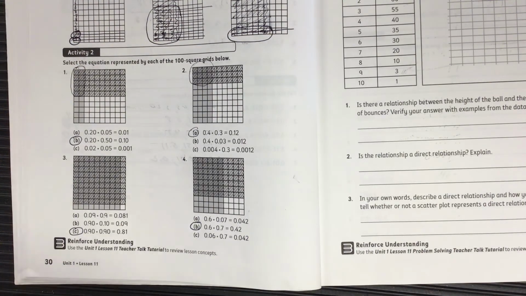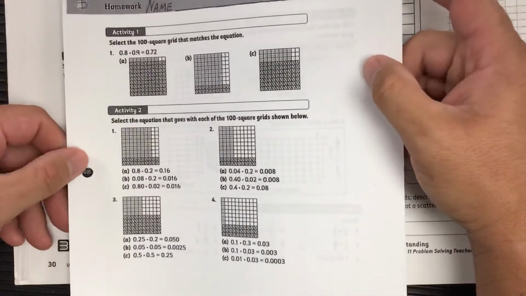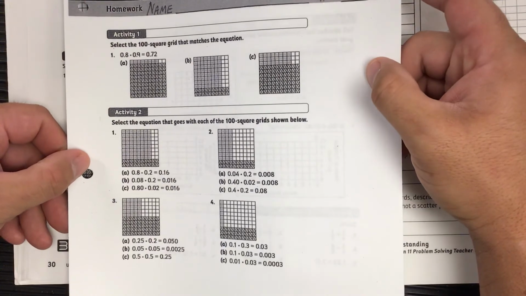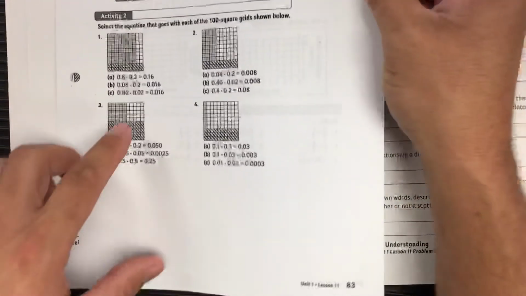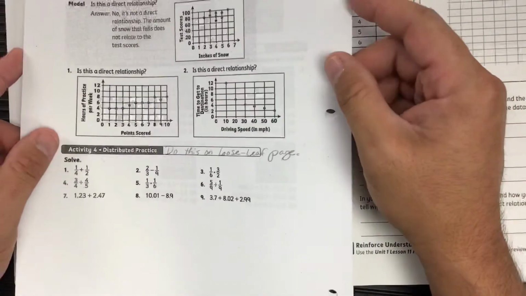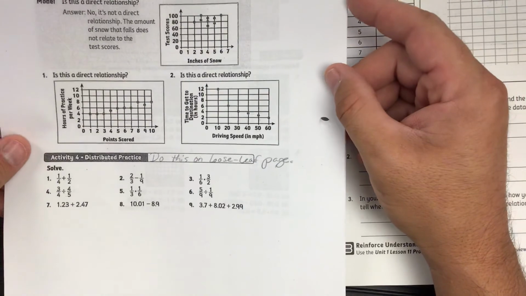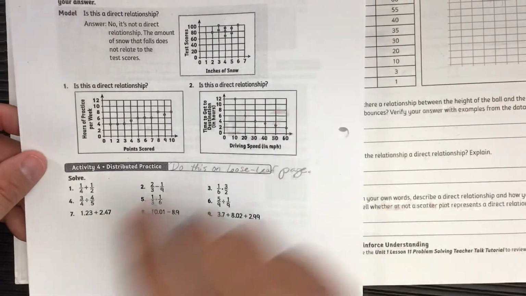All right. Today's assignment, page 83 and 84. These should look familiar. Matching which one represents this number. We've done enough of those. This is just what we got done doing. Back page. Is it a direct relationship? So can you see everything going up?